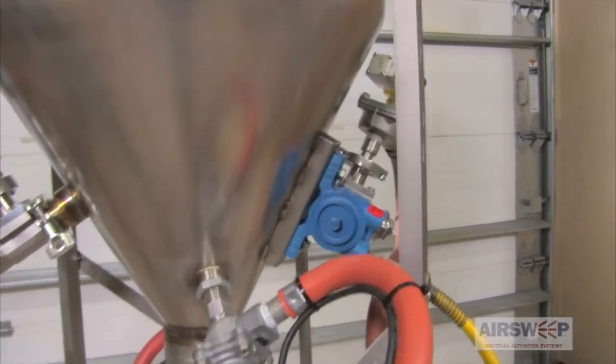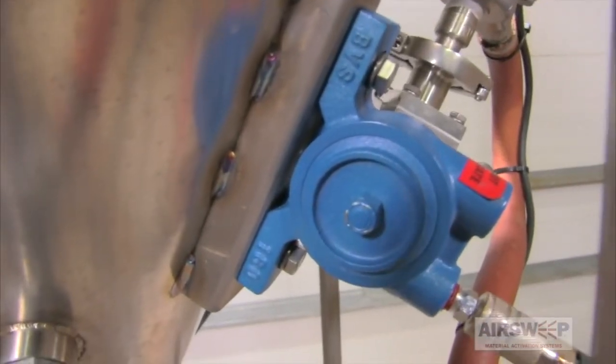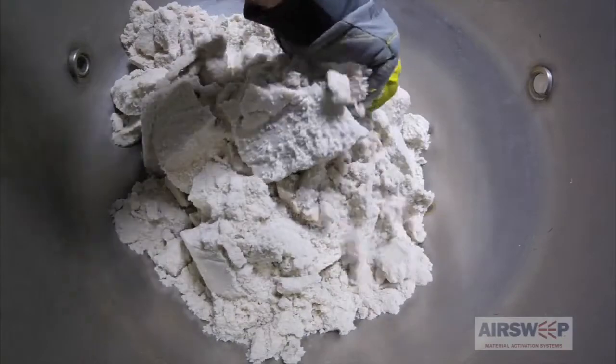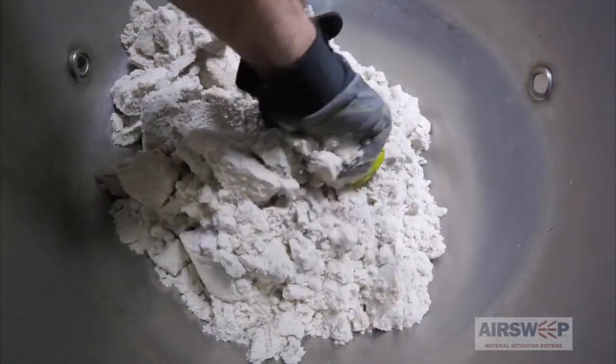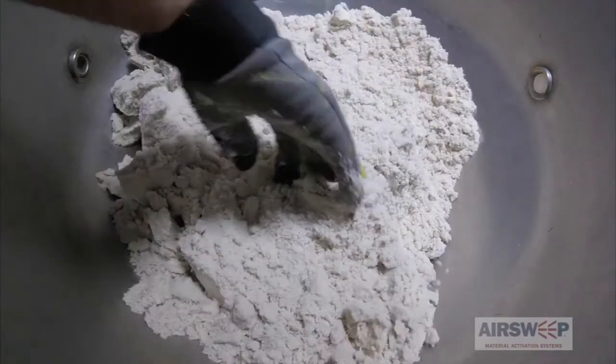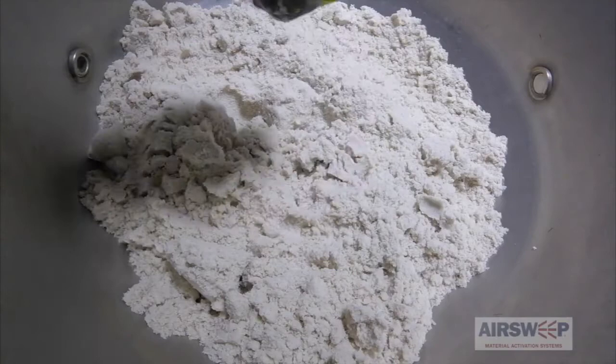Now we'll compare the AirSweep and Vibrator's ability to induce flow of damp sand from this small hopper. The sand has a bulk density of approximately 70 pounds per cubic foot, is moist to the touch, and will agglomerate slightly when squeezed together. We've loaded 1 cubic foot of material into the hopper. The discharge size is 4 inches in diameter.